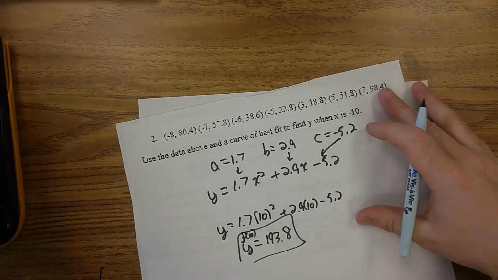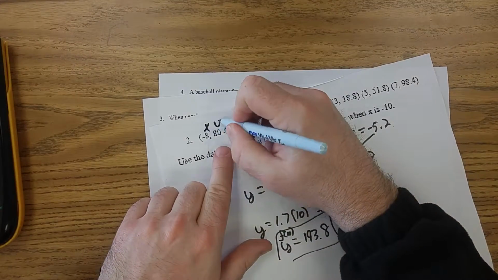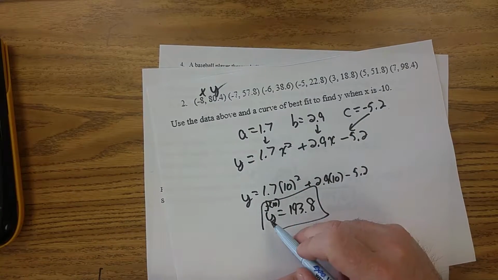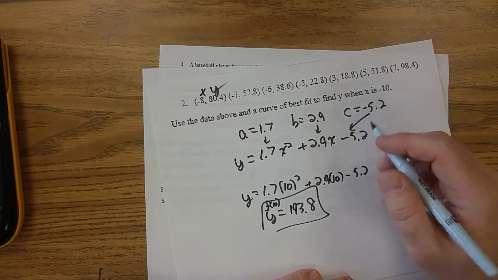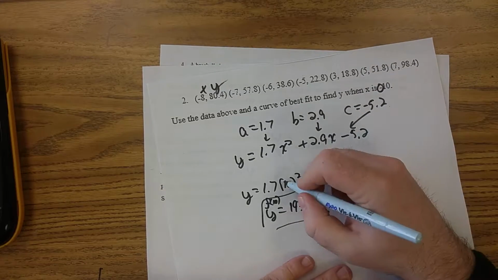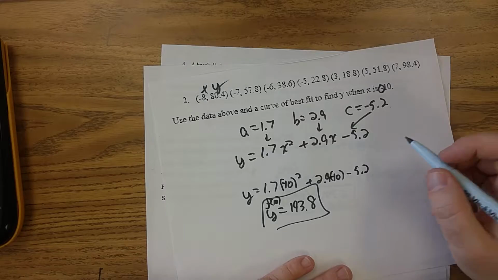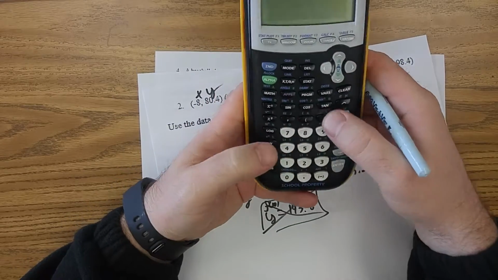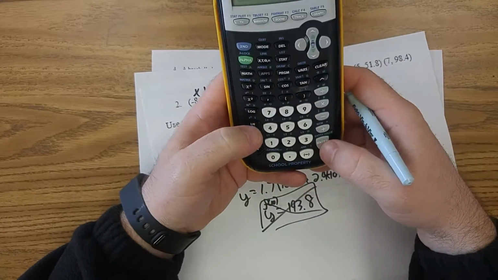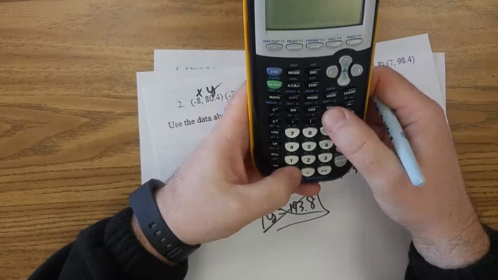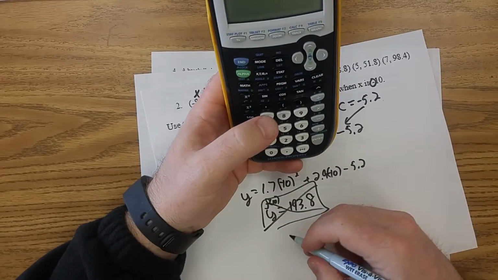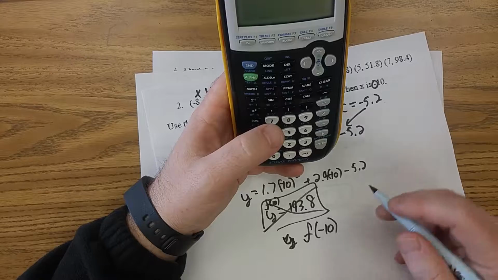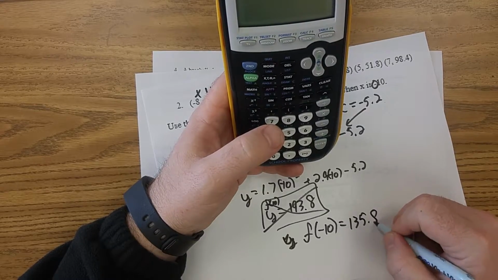Welcome back. I plugged these numbers in for x and y. Found my a, b, and c, 1.7, 2.9, negative 5.2. I plugged them in, and then defined y, or f of, I'm sorry, I didn't see that negative sign there. That is going to change things a little bit. Let me redo that math. 1.7 times negative 10 squared plus 2.9 times negative 10 minus 5.2 is f, I'm going to write this as f of negative 10. The value of the function when x is equal to negative 10 is 135.8.